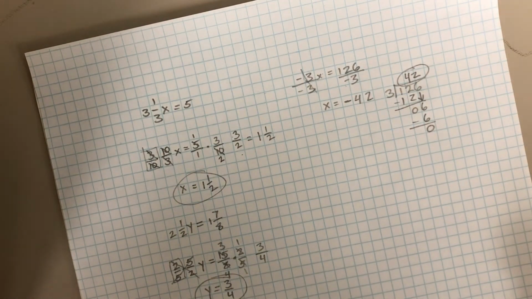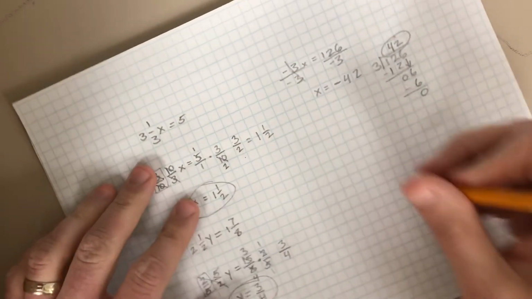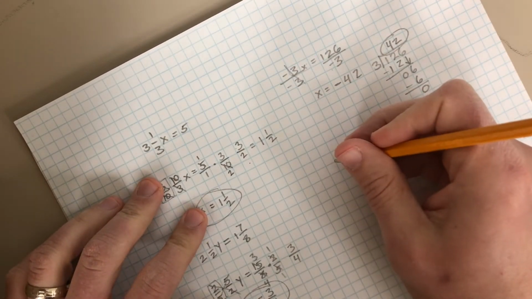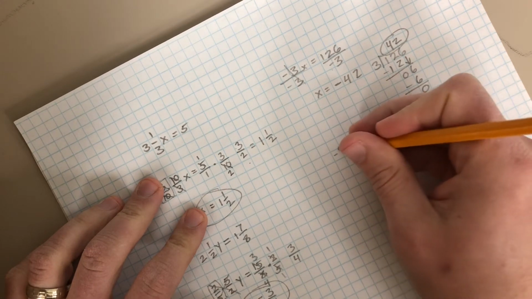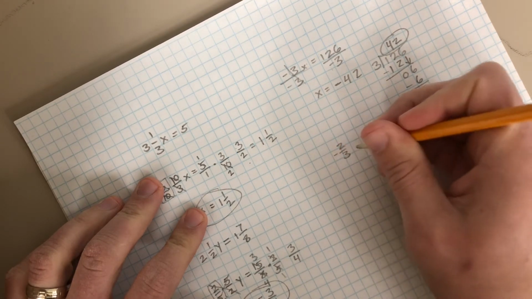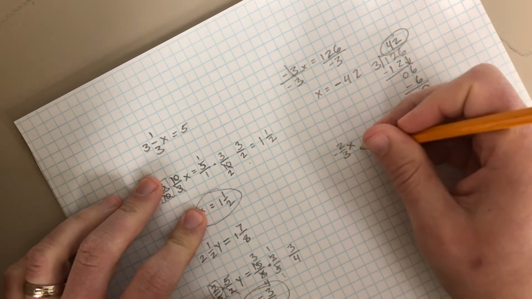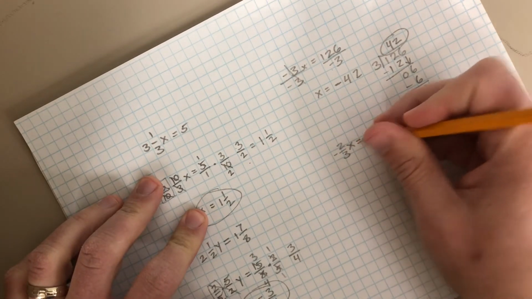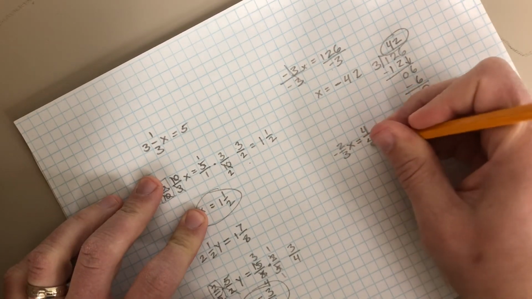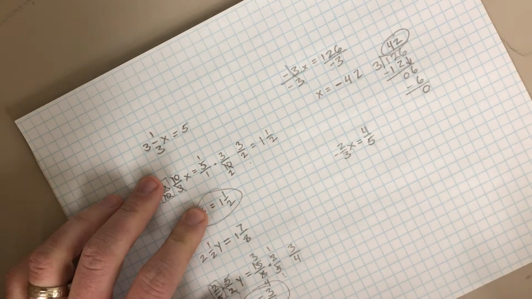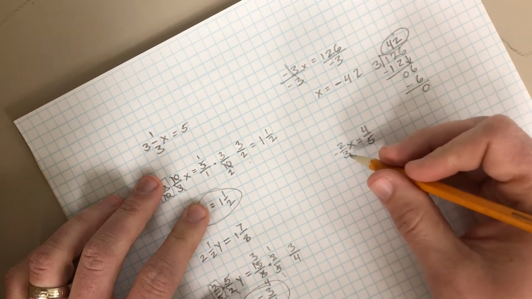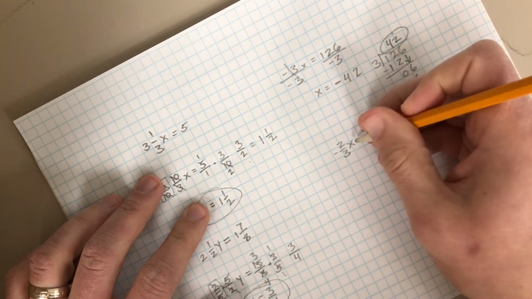Now, let's combine that with a fraction. What if I had negative 2/3 x equals 4/5? For those following along in their book, this is example 3.